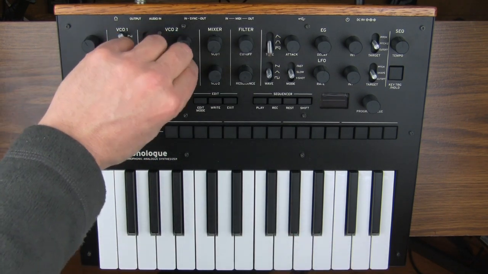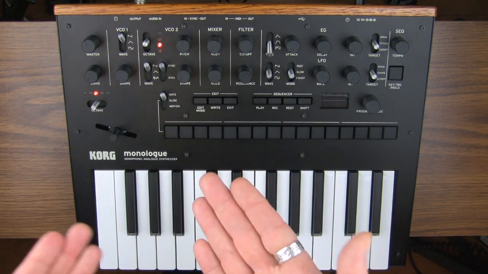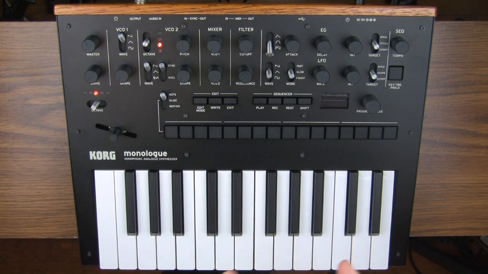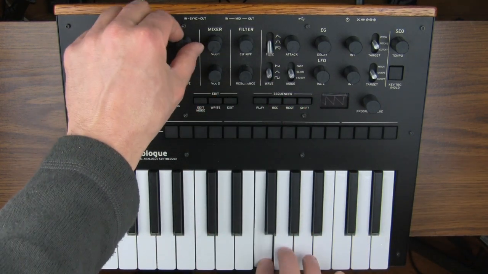But anyway, the real excitement from the sync function comes when we start to change the pitch of oscillator 2, and it has to restart its wave shape even though its frequency is changing, which always seems kind of like wave shape cruelty to me. It's oscillator cruelty. Anyway, we can hear this effect by turning the pitch knob.